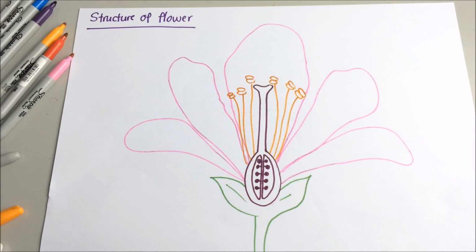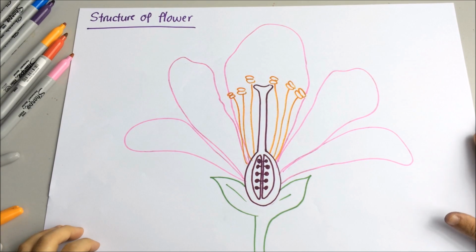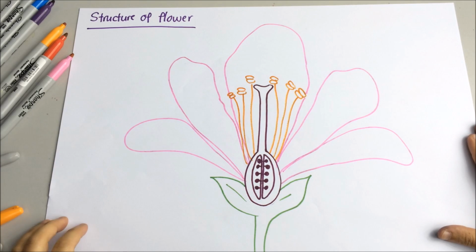Hi everyone, today we'll be learning about sexual reproduction in flowering plants. Before we start, let's look at the general structure of a flower.